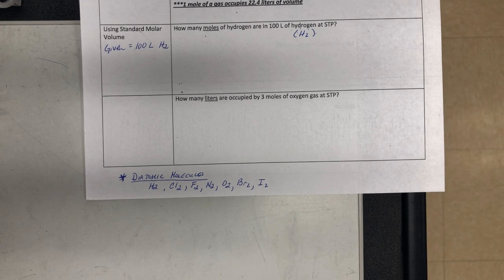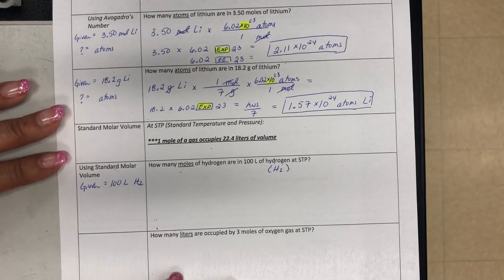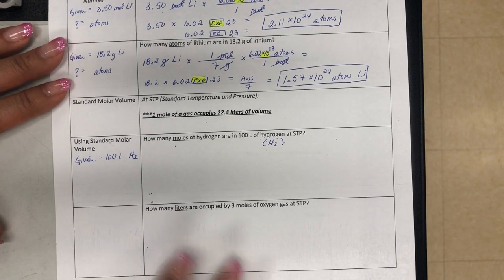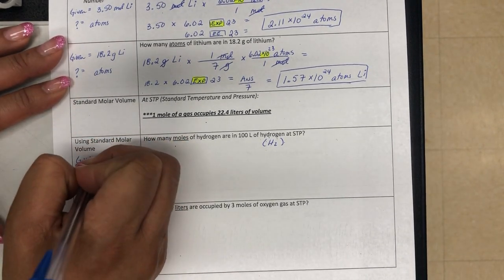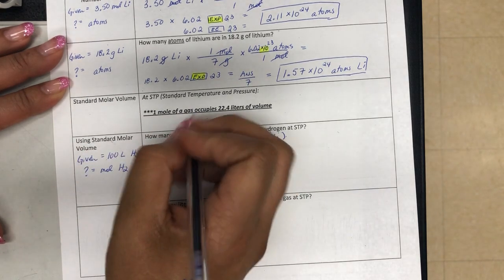It goes, look at where N is, atomic number 7, to O and F. Now go down, Cl, Br, I. So anytime you see those names, automatically, unless it's already joined to something else, automatically put a 2 at the end, all right? So that is 100 liters of H2, and then what's my question? What am I looking for? Looking for moles of what? Moles of hydrogen.